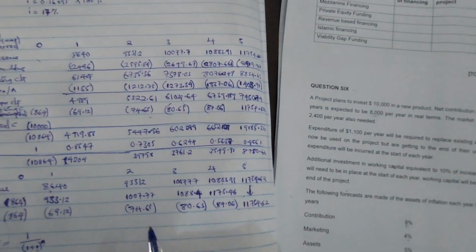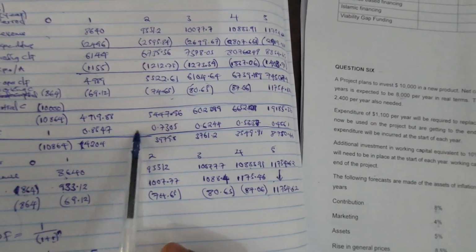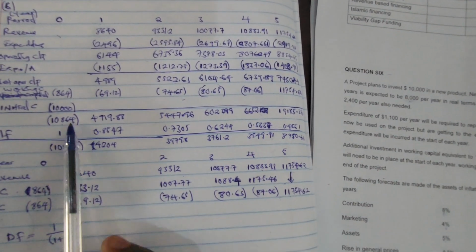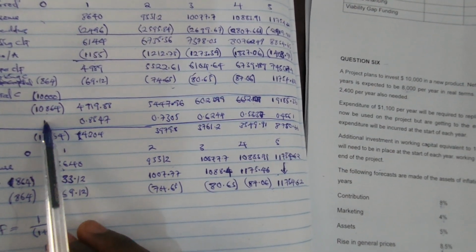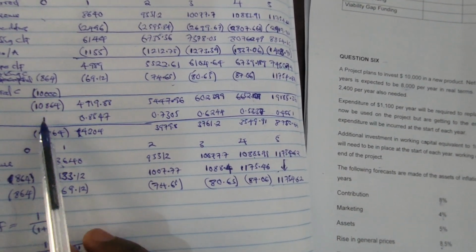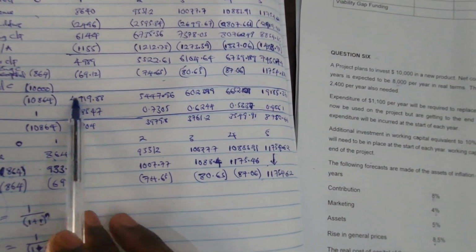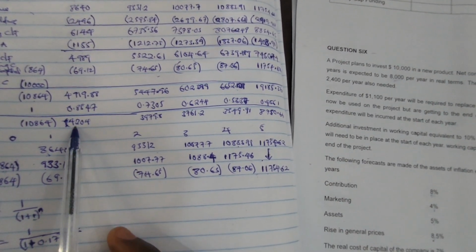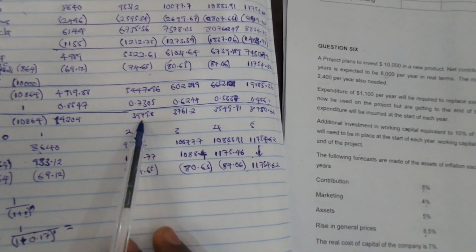All right, guys, these are the discount factors that we found. After finding the discount factors, the next thing we're going to do is multiply this value by the discount factor, and we get our answer there. This multiplied by that, we get that value. This multiplied by that, we get this value.